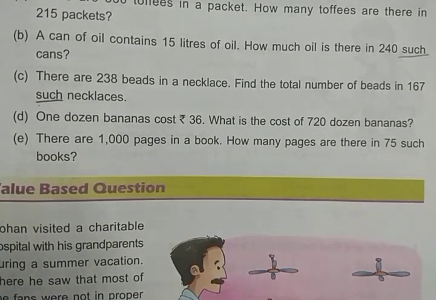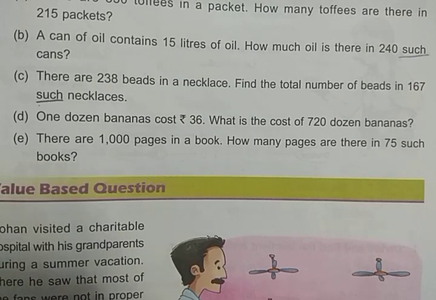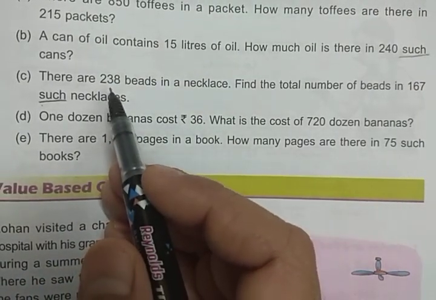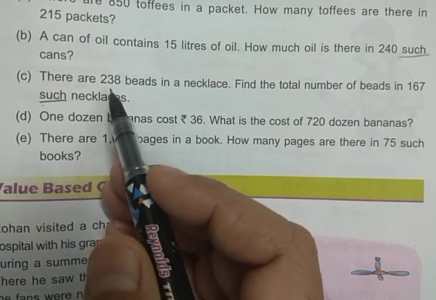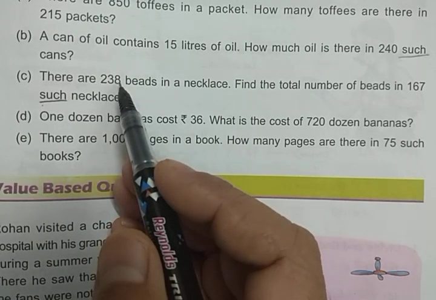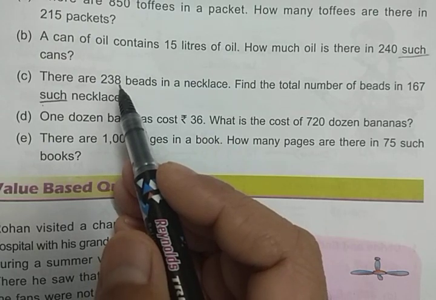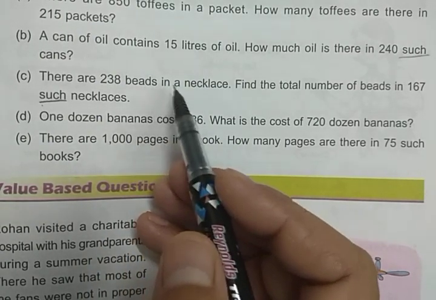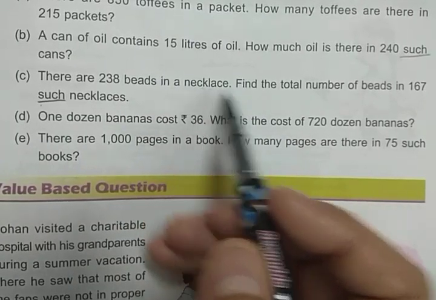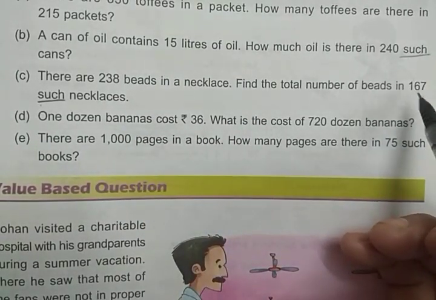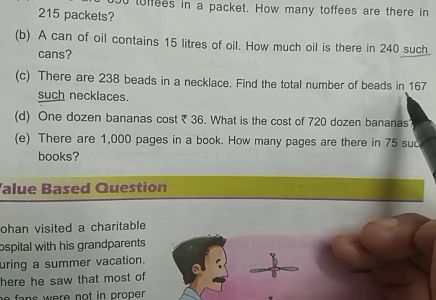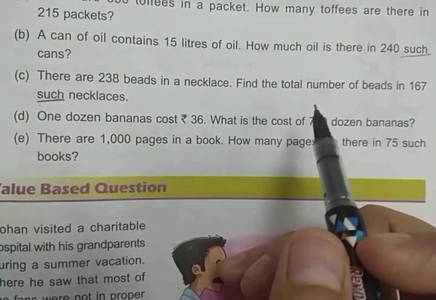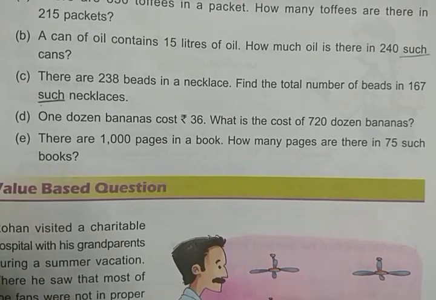So we'll write the statement, and I have already told you how you can write the statement. See the things which are given first. Here 238 is given. What is 238? 238 is the beads in one necklace. And then 167, what is 167? 167 is the number of necklaces in which we have to find out the beads.